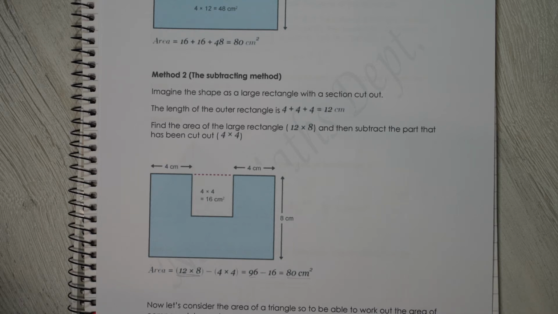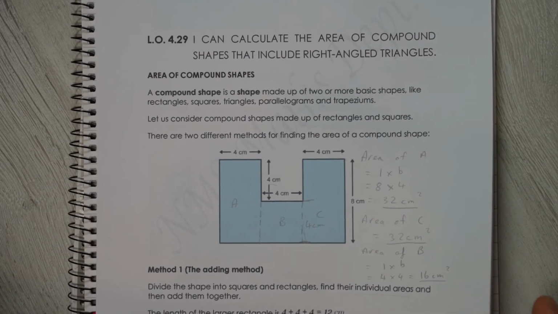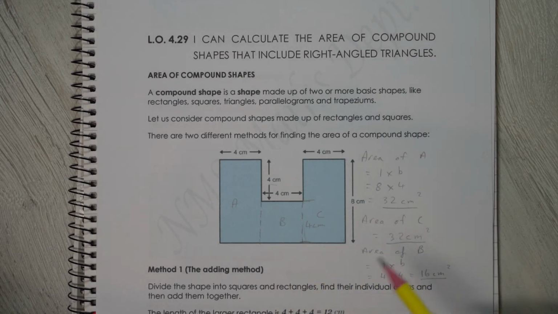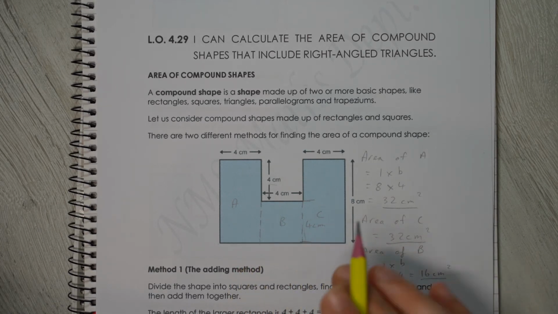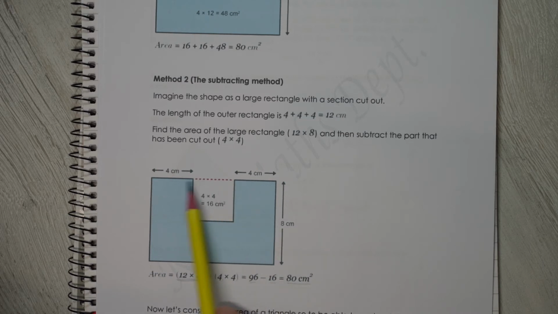Okay? So basically you can use whichever method you like. So either dividing the compound shape into basic shapes, okay, and find the area of each section, or else you can find the area of the total rectangle in this case and subtract this part. Okay.